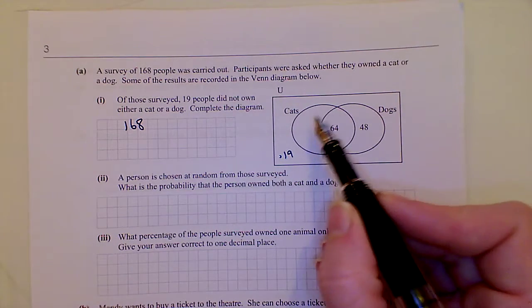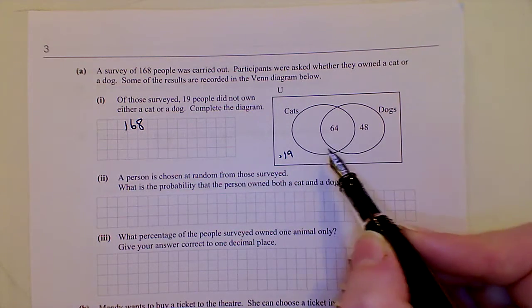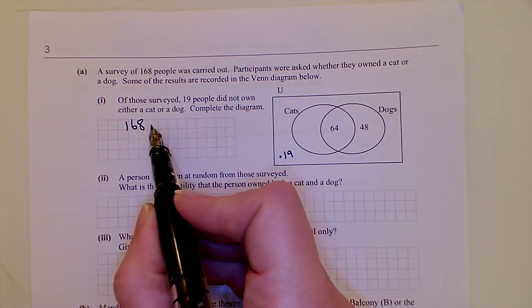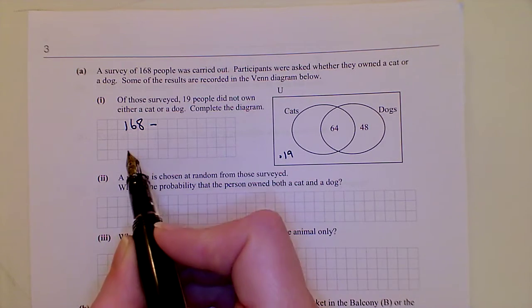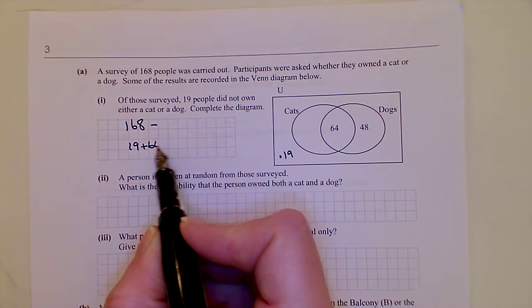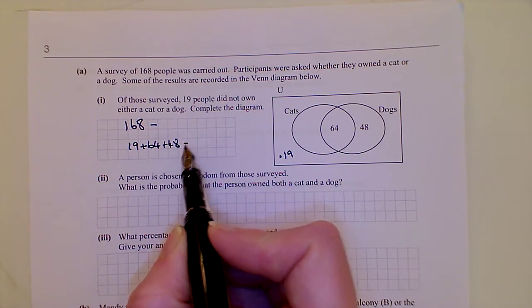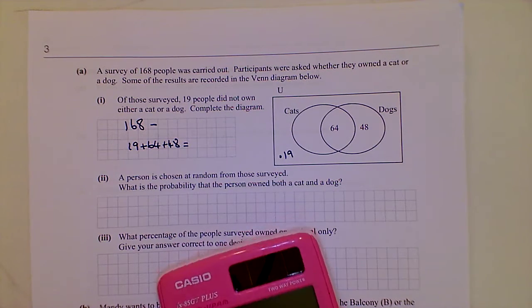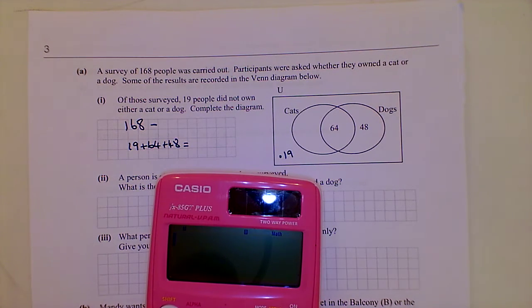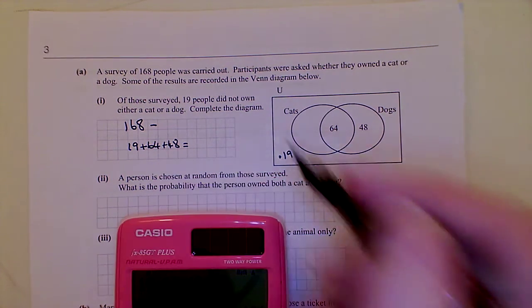So we can work out the section of people who owned cats only by subtracting these three numbers, 19 plus 64 plus 48, from 168. 19 plus 64 plus 48 gives us 131.